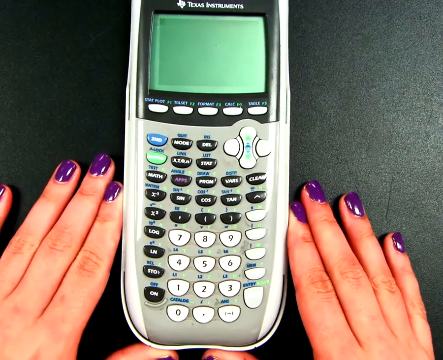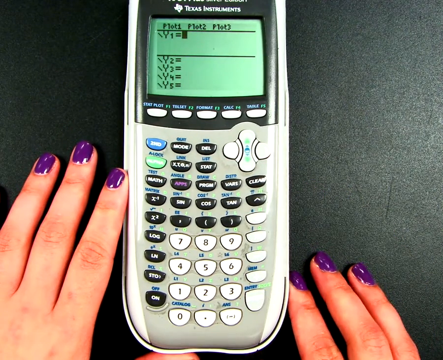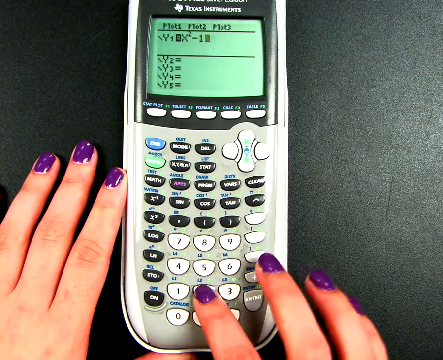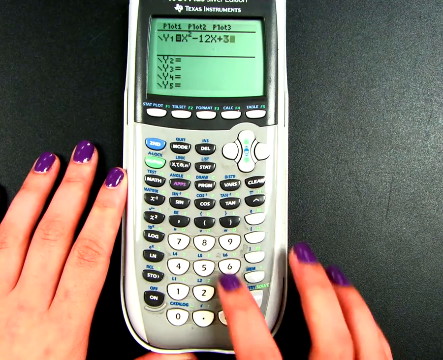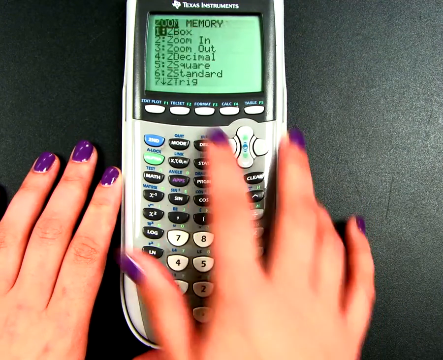So that's what we are going to type into the calculator. So again, if we grab the graphing calculator, I'm going to go to my y equals, clear out what's there, and then type in the new equation. So x squared minus 12x plus 36. And again, standard window, so we're going to press zoom 6.